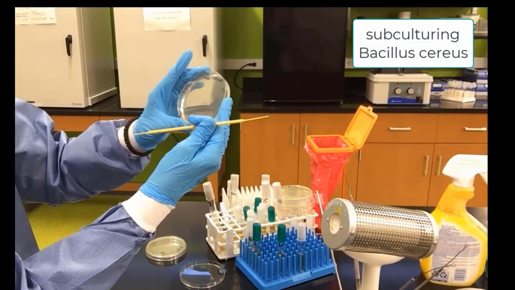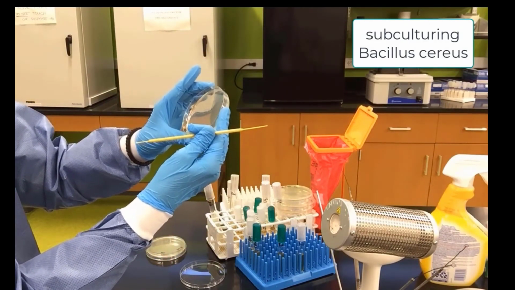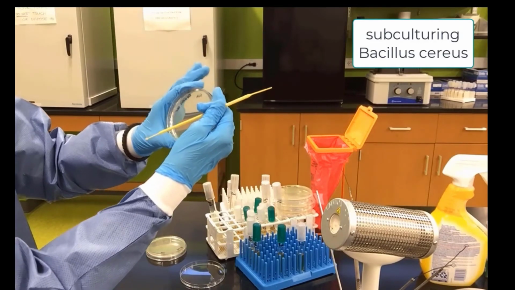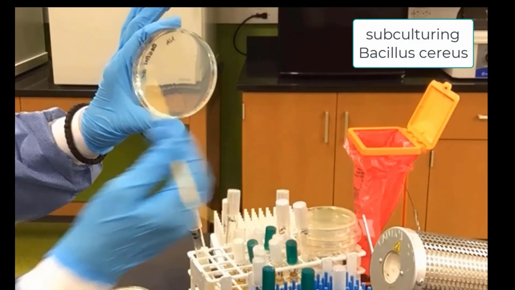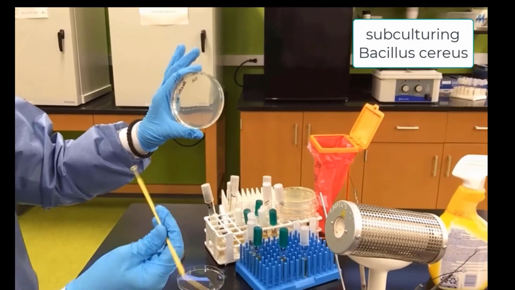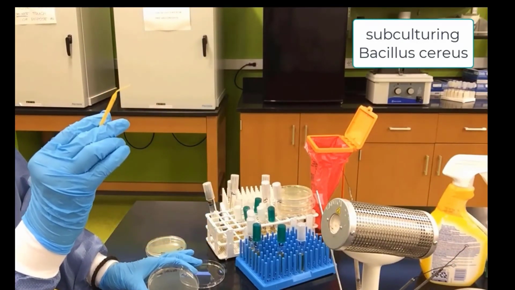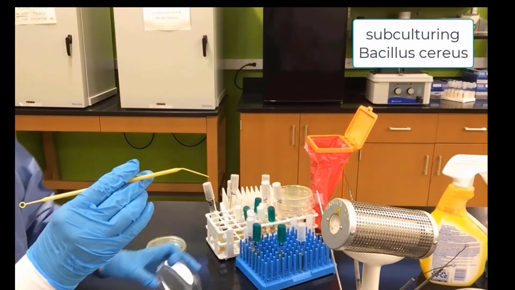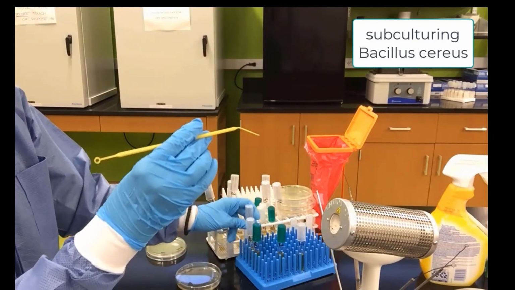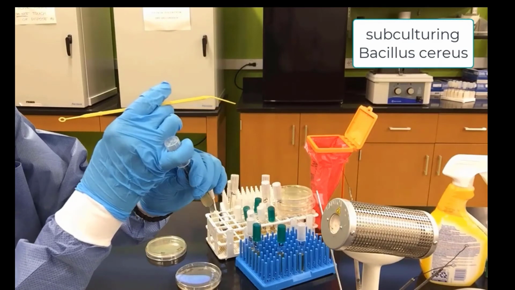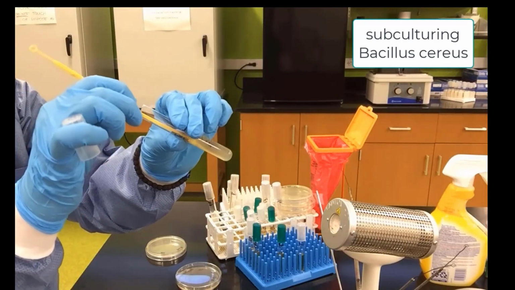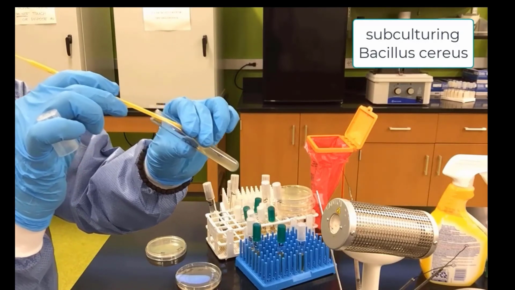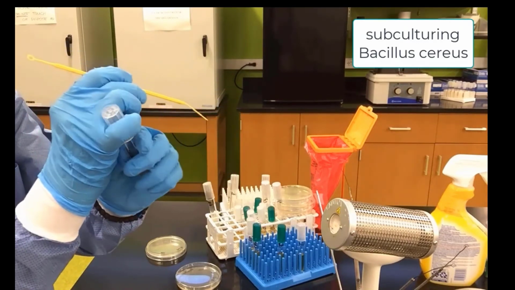And now we are ready to do our third streak. We play with the light to see where our second streak is. Turn 90 degrees and we take over some bacteria from that second streak into the empty space. Now, I can use the needle end before I throw this away, so I might as well use it. Again, it's a little bent. So we go into the Bacillus cereus.